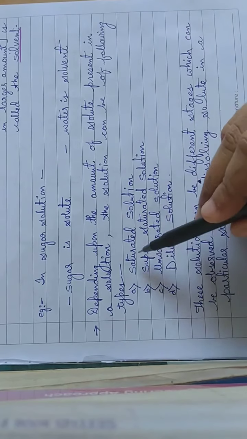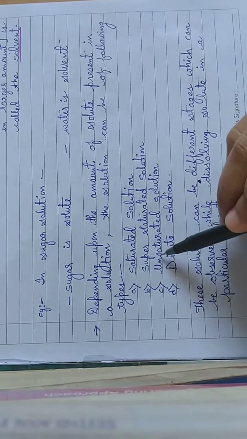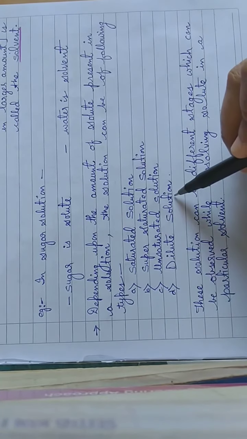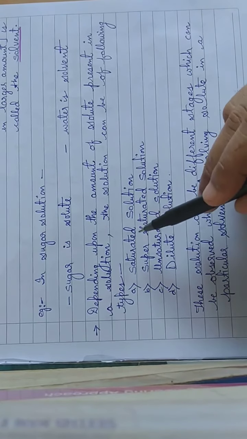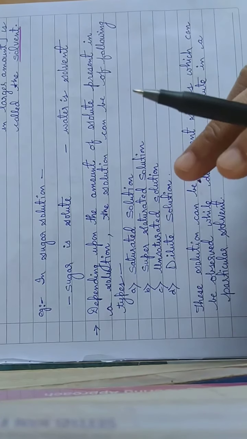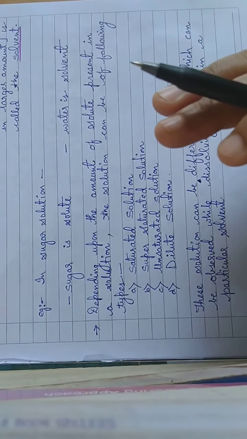What are the types of solution? Saturated, supersaturated, unsaturated and dilute solution. Now you might be wondering what these terms are. So I am giving you a very nice example, you will understand very nicely.